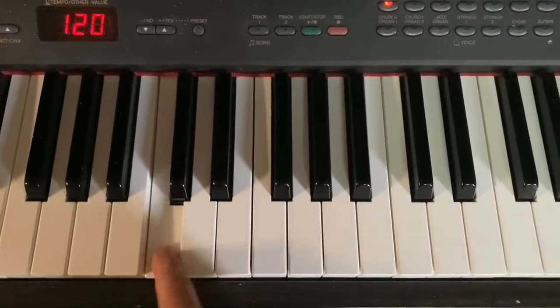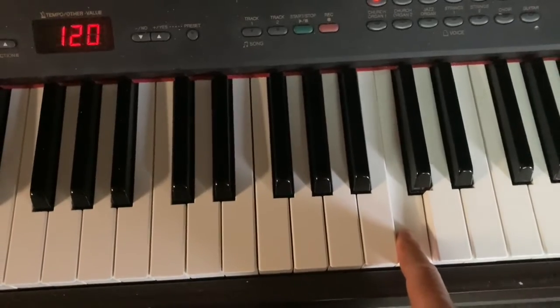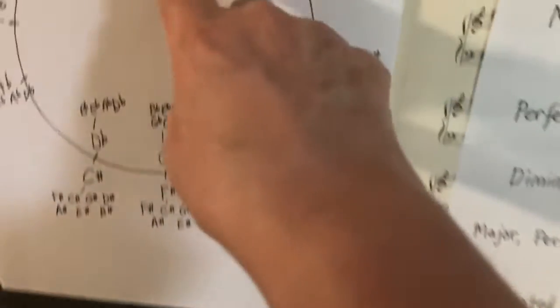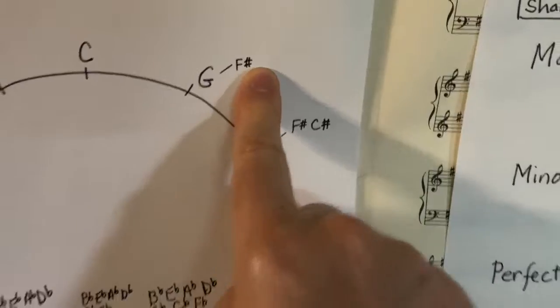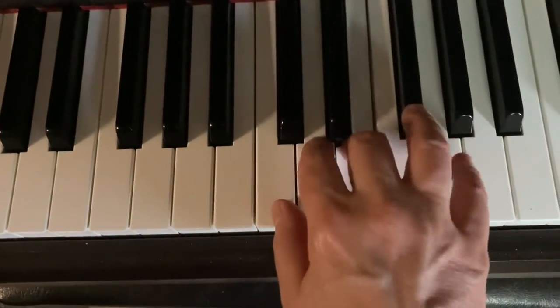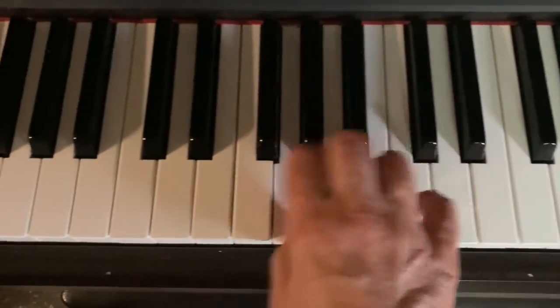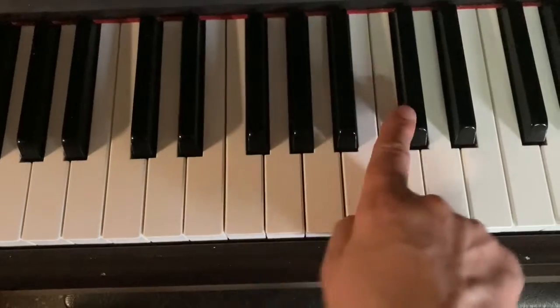Started on C. I played 8 notes, ending on the C an octave higher. G has 1 sharp, F sharp. The scale of D has 2 sharps, F sharp and C sharp.